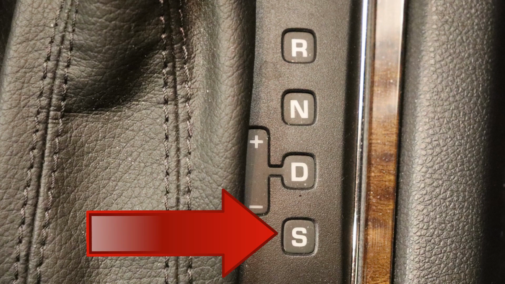Furthermore, you might see the letter S on your gearbox. This likely stands for sport mode and it makes the car faster. As you accelerate, the transmission therefore waits a little longer before it moves up its gears. Why that makes the car faster is beyond the remit of this video, but at least you know what the S does.